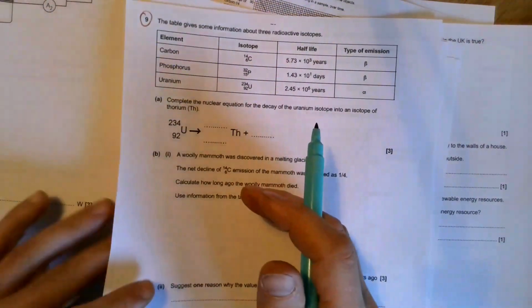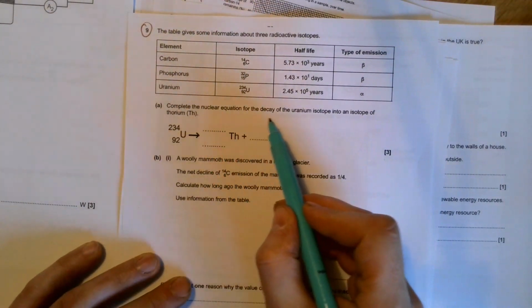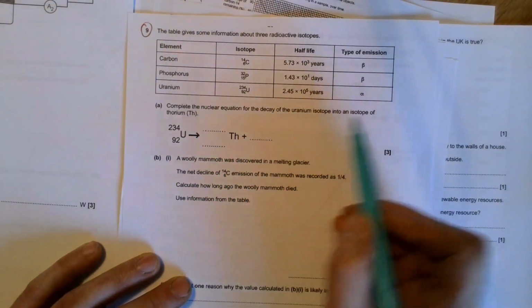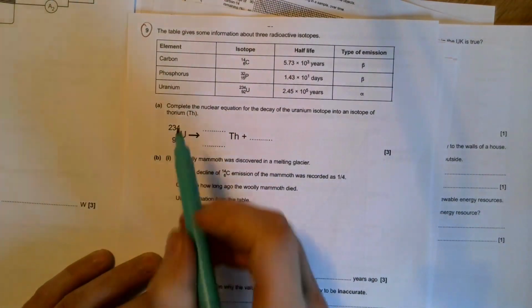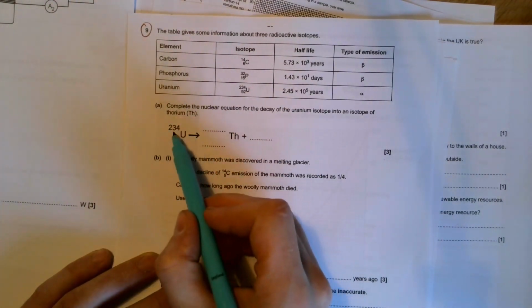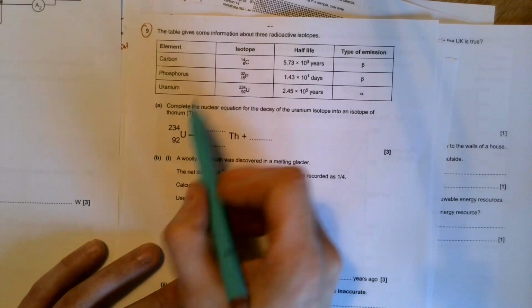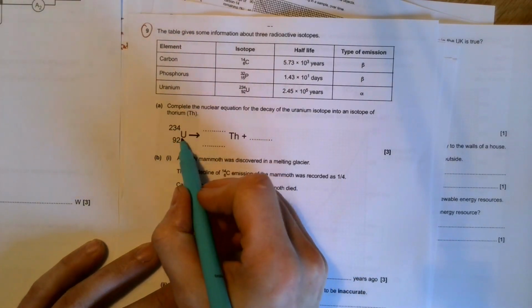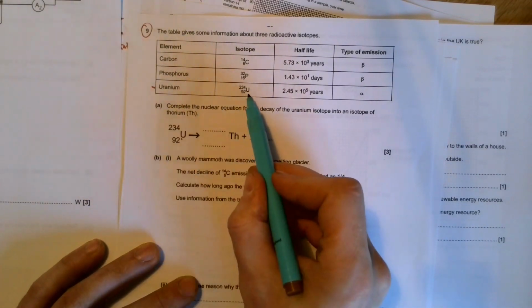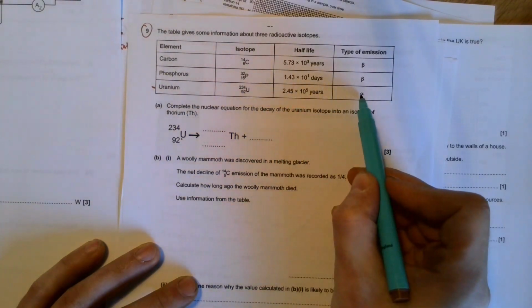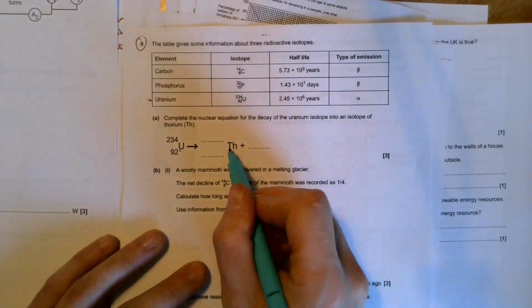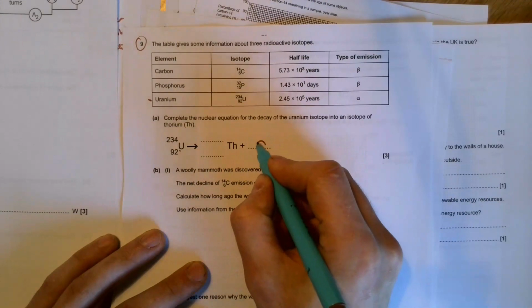So it says complete the nuclear equation for the decay of the uranium isotope into an isotope of thorium. So we need to know what kind of radiation this is giving out. So we're going to look at our table. We're going to look at uranium, which is this one, and we see it's alpha emission. So it's going to go to thorium plus alpha.